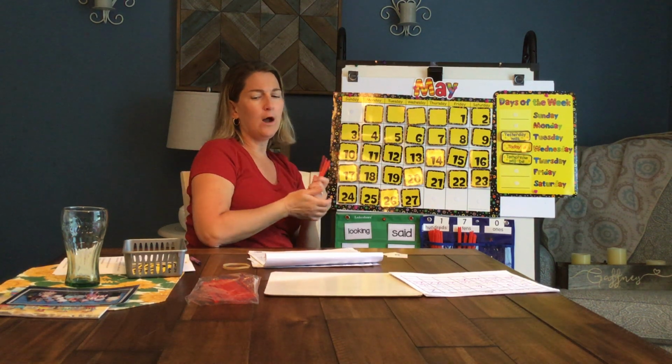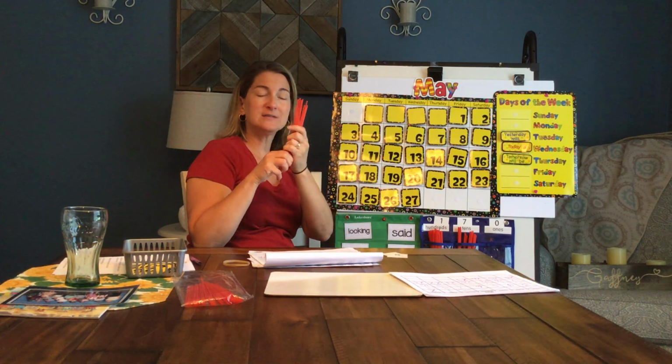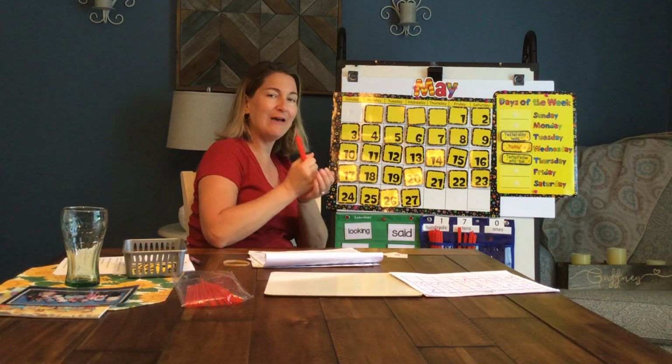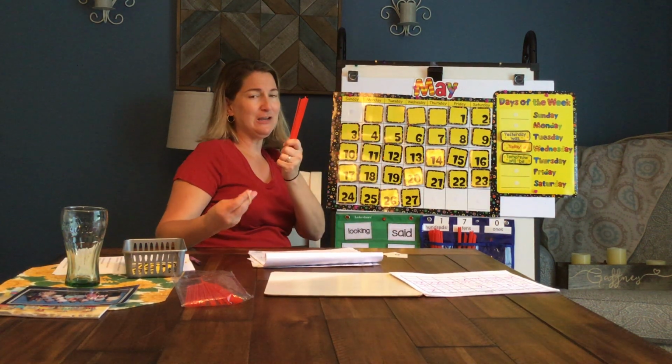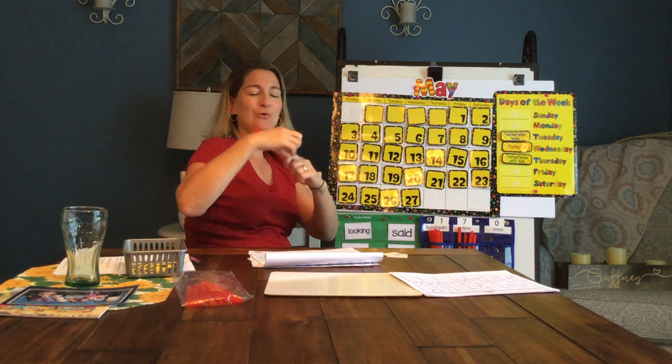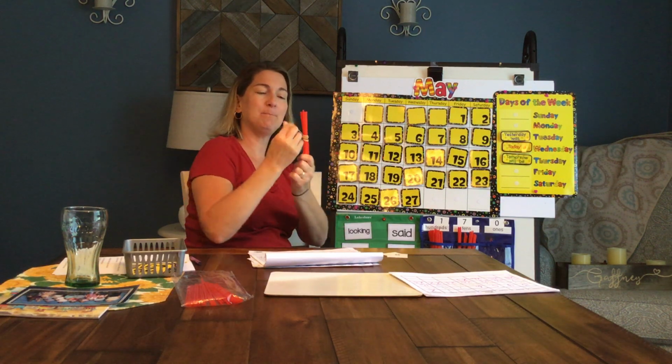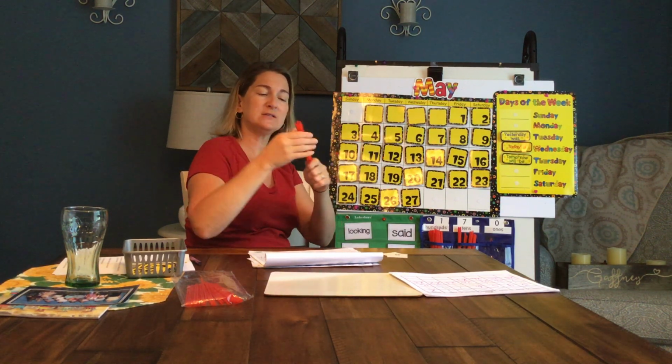But we need to add one more straw today. So let's figure this out. 9 plus 1 equals 10. I've got 10 straws. And every time we have 10s, can I put 10s in one place? Nope. You know what we need to do? I need to make a new bundle. So I'm going to bundle together these 10 straws.